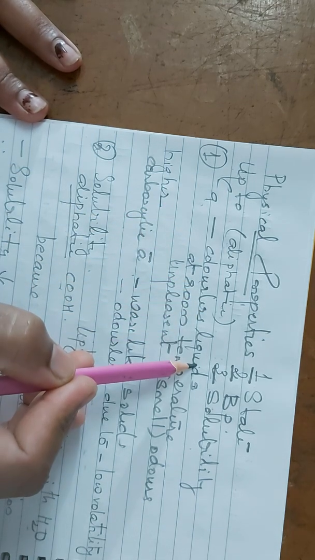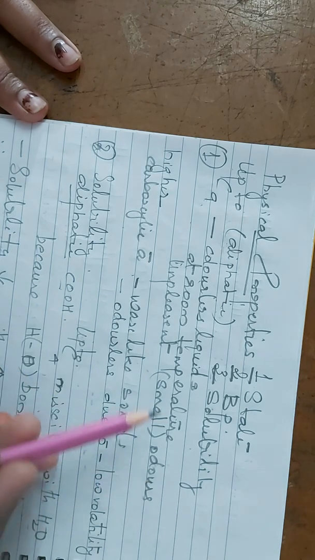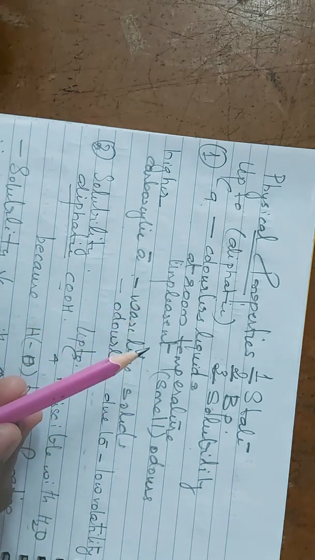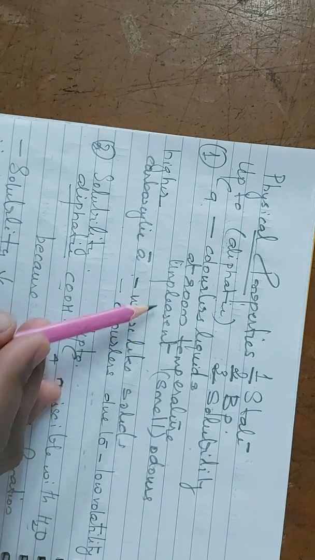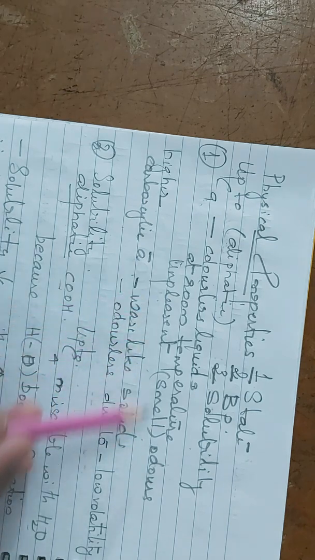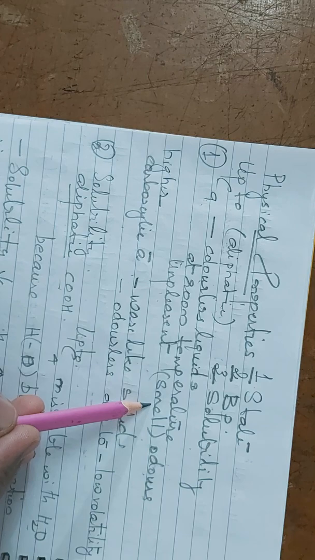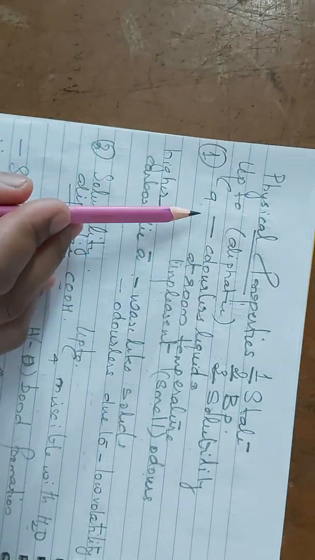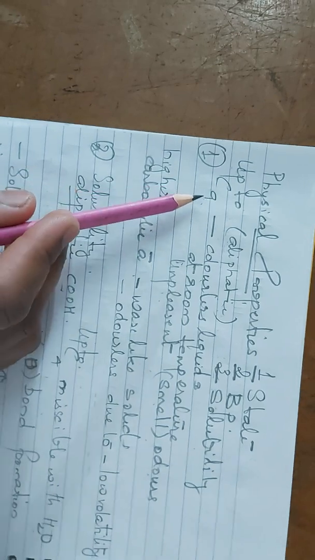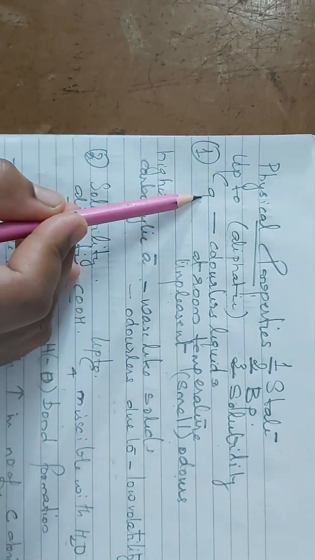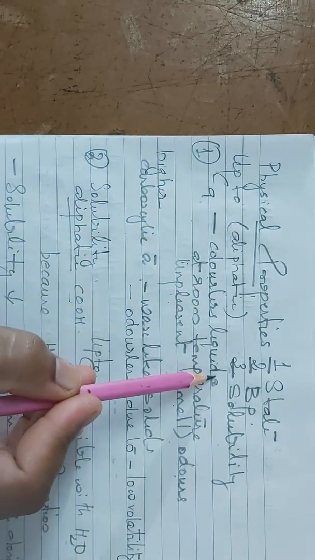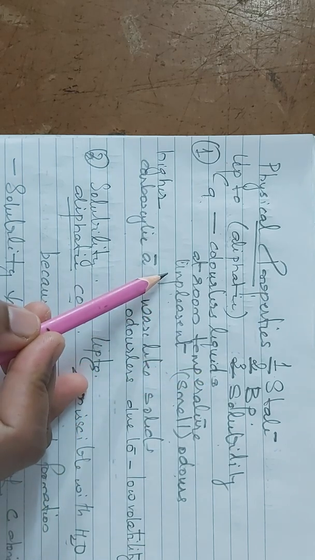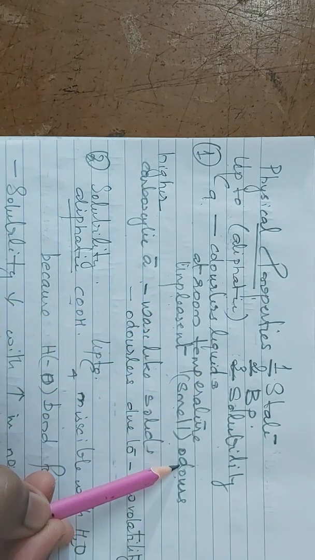they are colorless liquids at room temperature, and they get vaporized, so they will spread a smell which is unpleasant, so it has an unpleasant odor. That's about the state of aliphatic carboxylic acids having carbon atoms up to 9. So they are colorless liquids at room temperature and have an unpleasant odor.